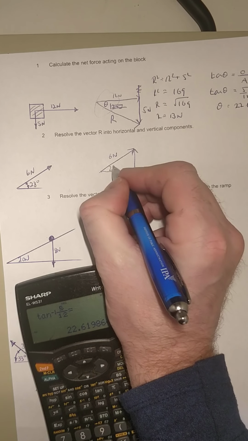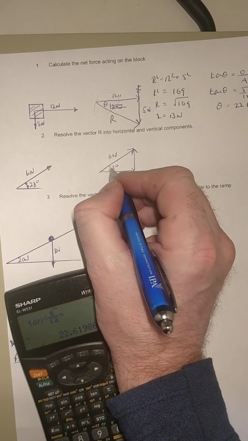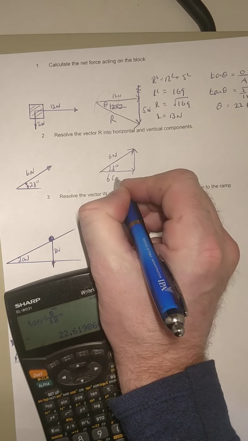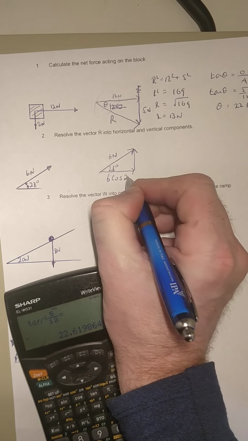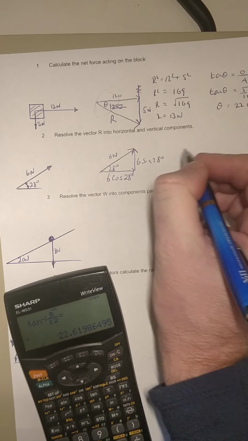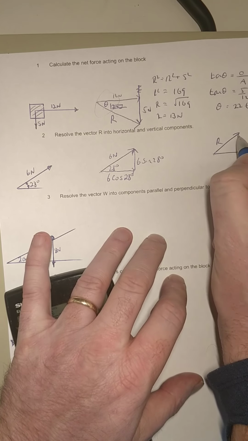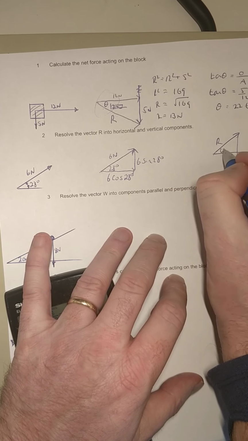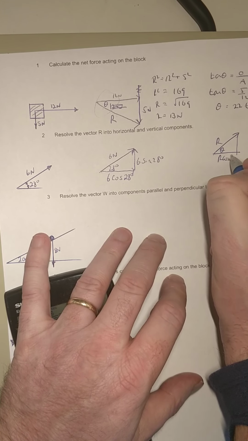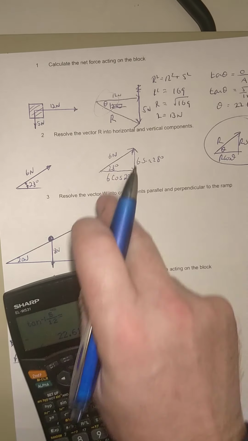The horizontal component, the component beside the angle, is the cosine one, so R cosine theta, 6 times cosine 28, and this is 6 times sine of 28. It can be useful at times just to have this drawn, or this in your head. Some people prefer to have that one to link it across.